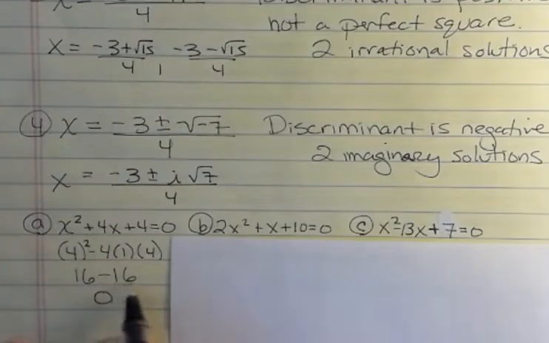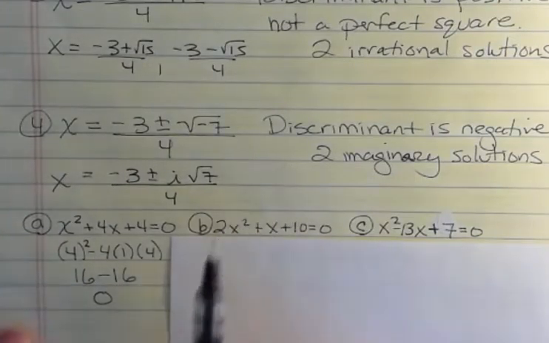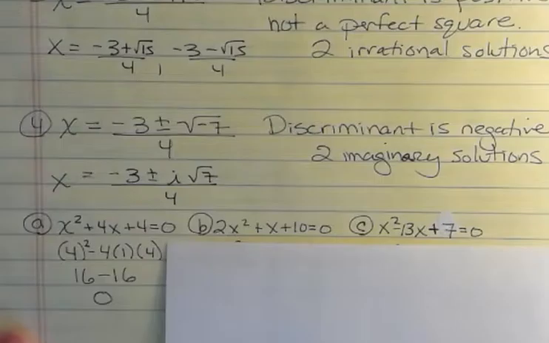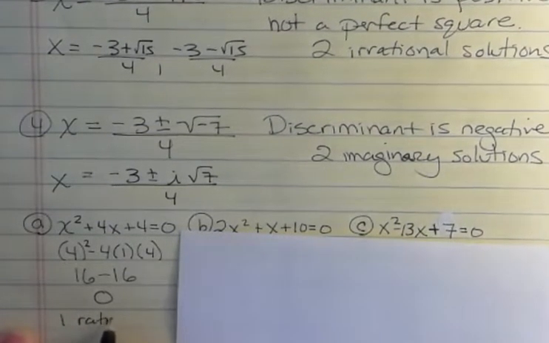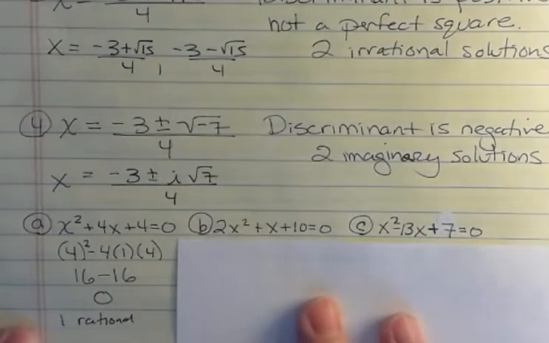That's 16 minus 16, which is 0. What does that tell me? If my discriminant is 0, then I'm going to get one rational solution. I don't know what that answer is from the discriminant. It just tells me what to expect.